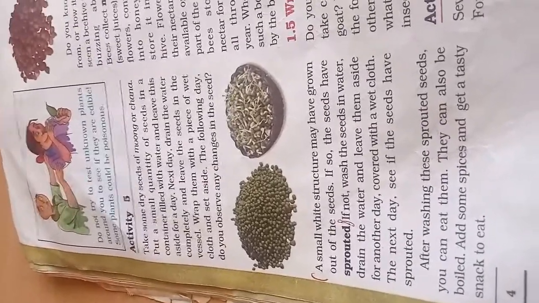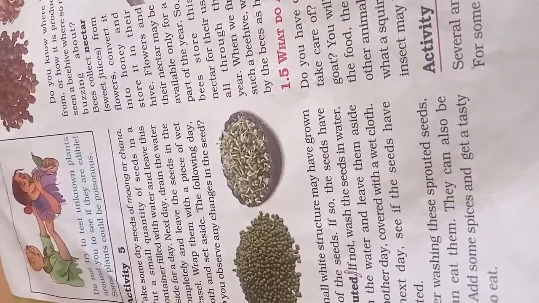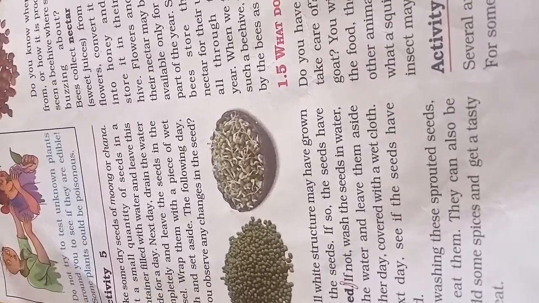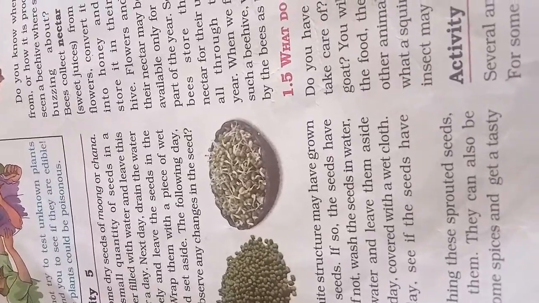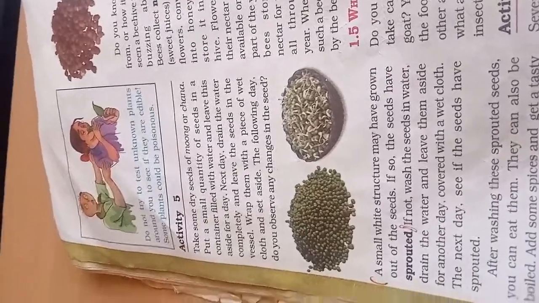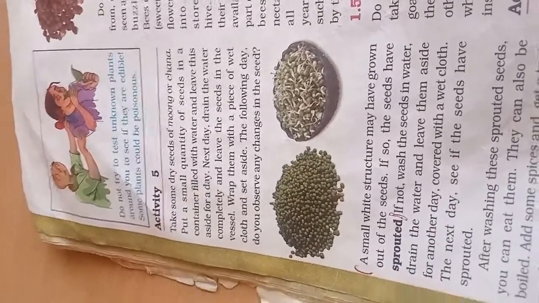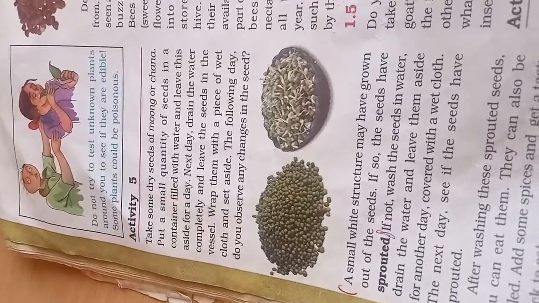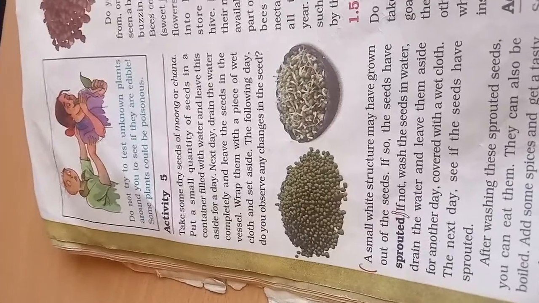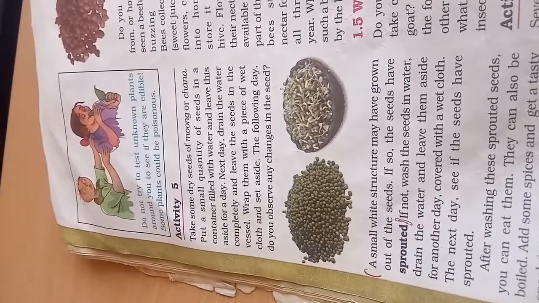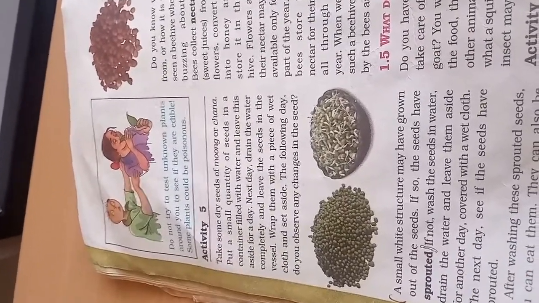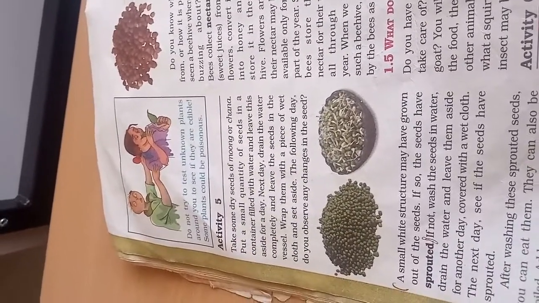Okay, next what you do, take one vessel and put a small quantity of mung and pour the water. This is one of the activities, a very important activity. Whenever you are free at home, you can do it, no problem. Then pour the water and keep it in one place. Next day, remove the water completely and leave the seeds in the vessel. Did you see some white-like structure present on the seeds? Next, wrap them with a piece of wet cloth.